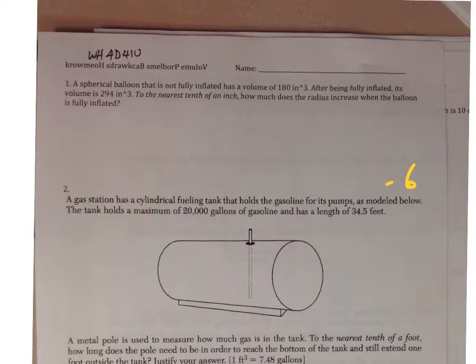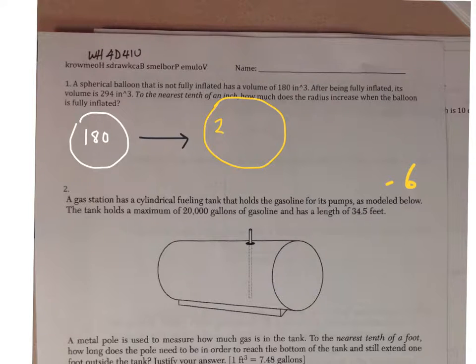All right, so here we are with question number 1, which is very similar to the questions we did yesterday. In this question, it says that there is a balloon that starts off being filled with 180 cubic inches of air, and then it's blown up into a bigger balloon that's now filled with 294 cubic inches of air. So the volume's changed. They want to know how much the radius has changed from where it was to what it is now. So the balloon's definitely got pumped up with air. The question is, how much has the radius changed?